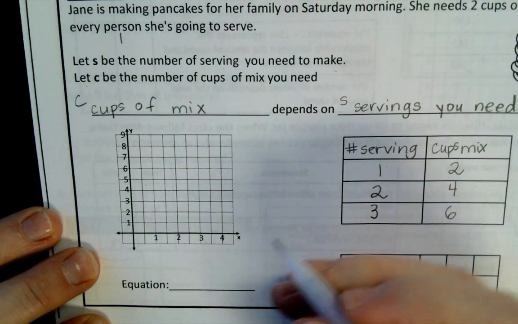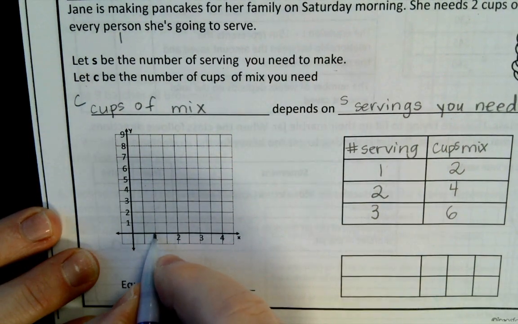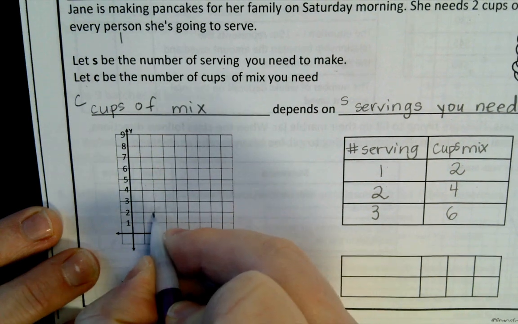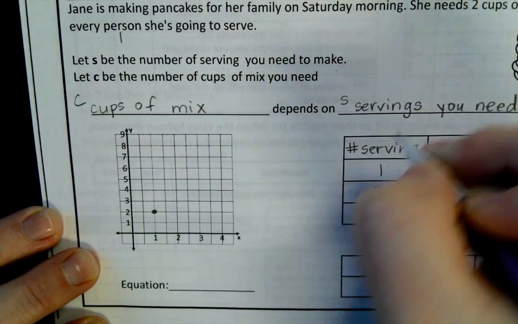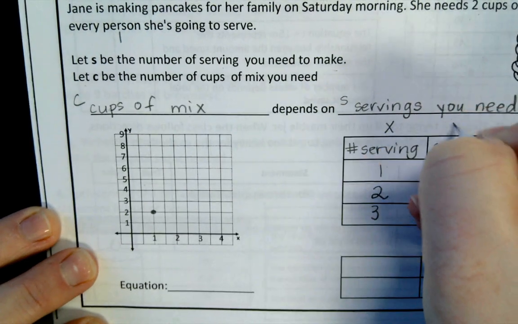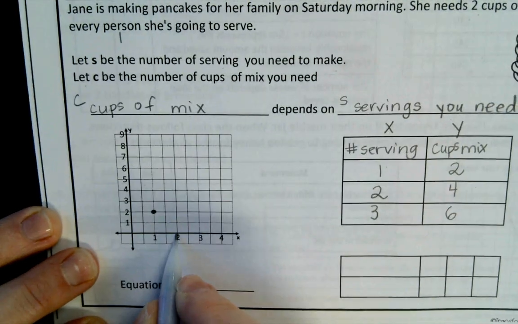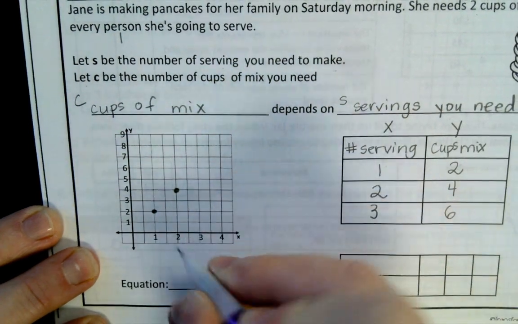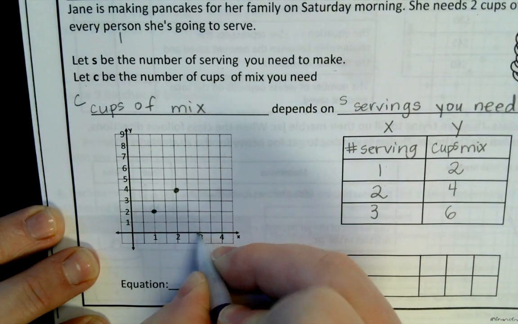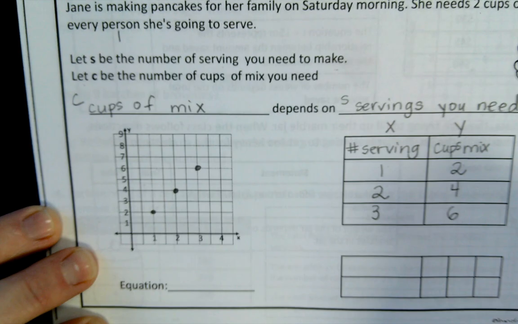So if I have 1 serving right here, how many cups do I need? 2. If I have 2 servings, because this is my x and this is my y, over 2, I'm going to go up 4. And then I have 3 people eating. I'm going to need 6 cups of mix.